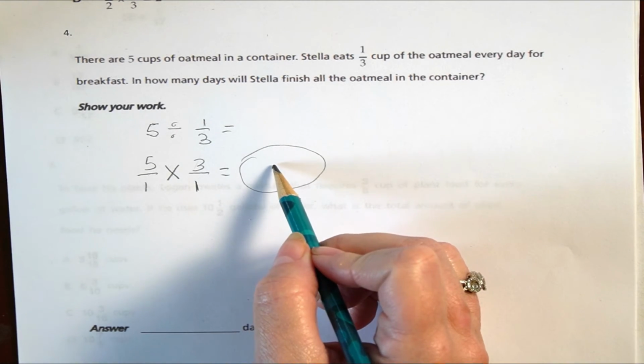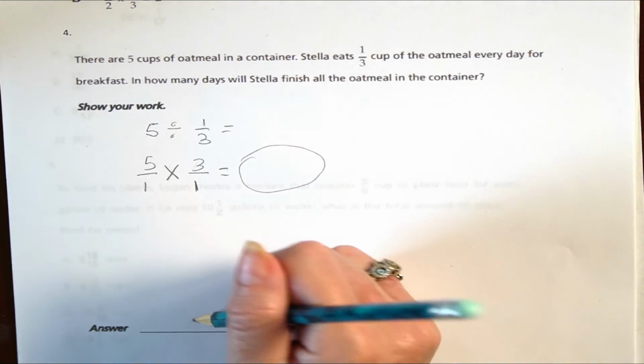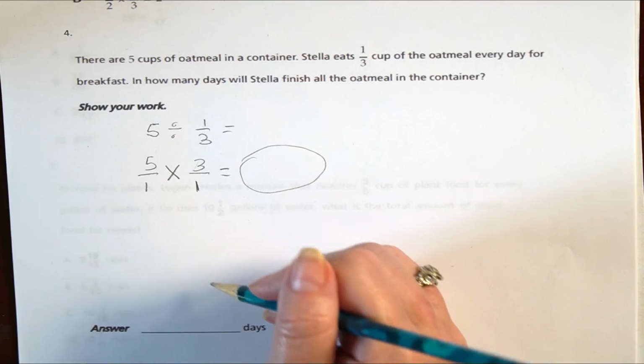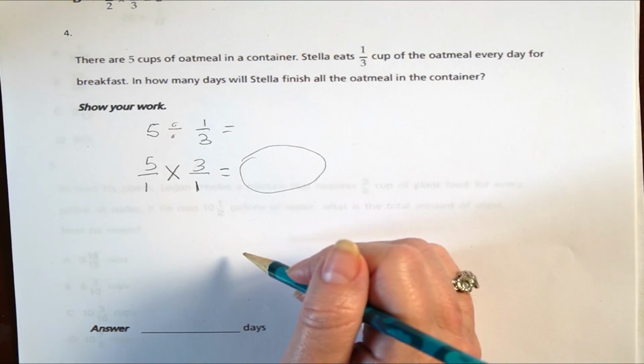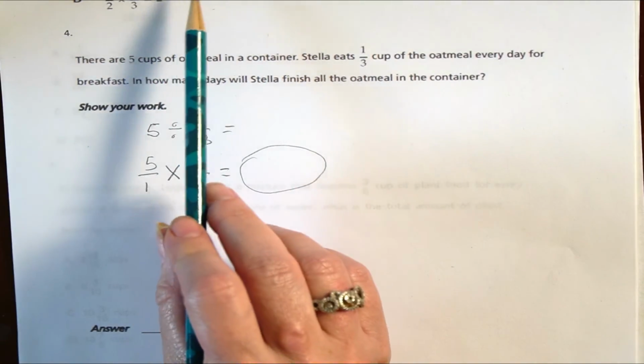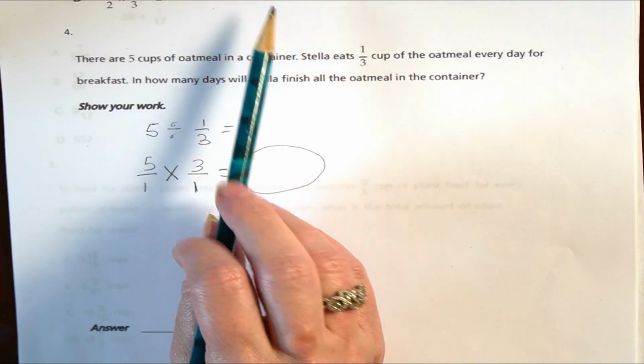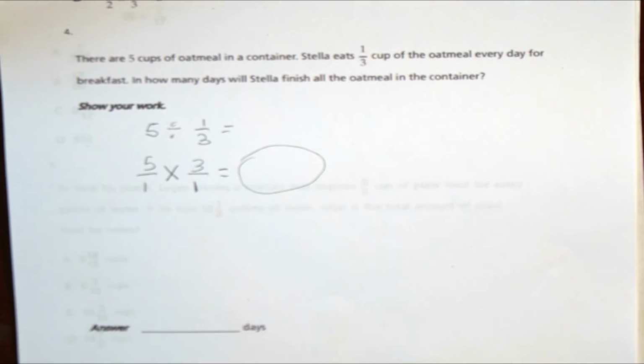Make sure that you put your answer in sentence form and you write out your steps and check as well. Make sure you do it for the other problem too, because if I don't see work, there's no way that I can give you credit for it. Thank you.